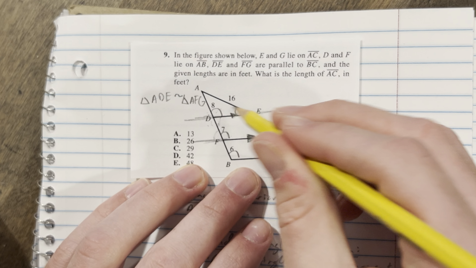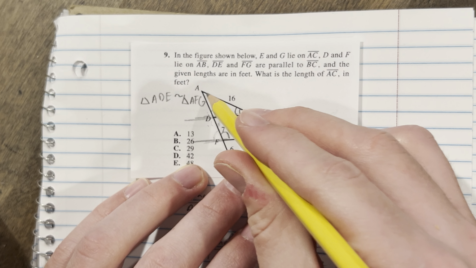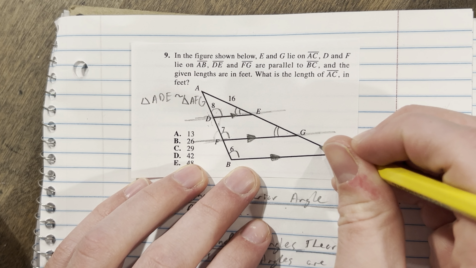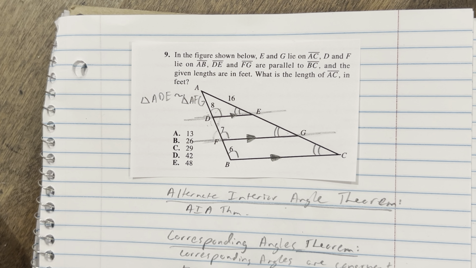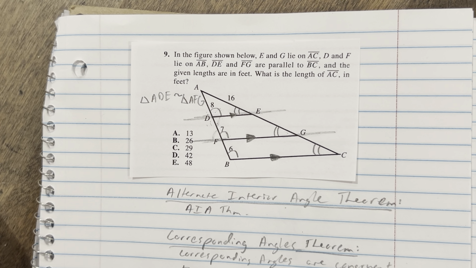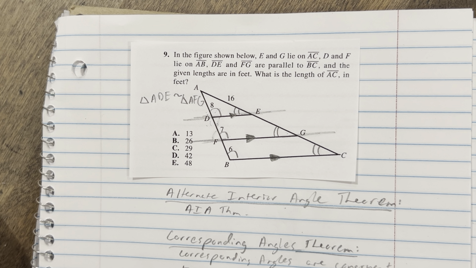So likewise, because AED is congruent to angle AGF by the same reasoning, they also must be congruent to angle ACB. My dog is murdering my beanbag at the moment. He's scratching it. So that's what you hear. That's what that is. All right.